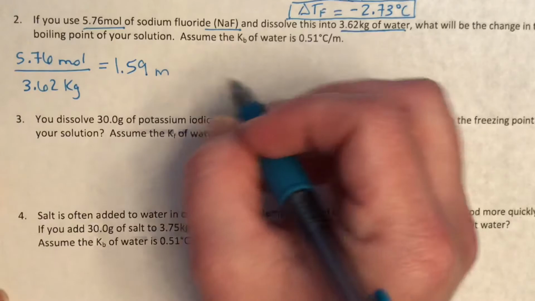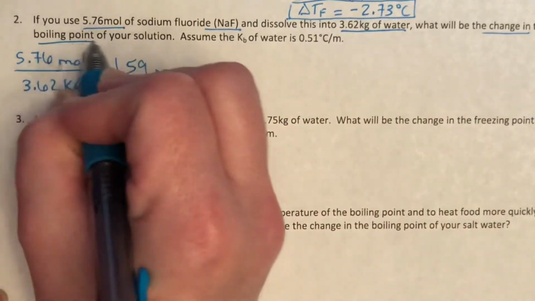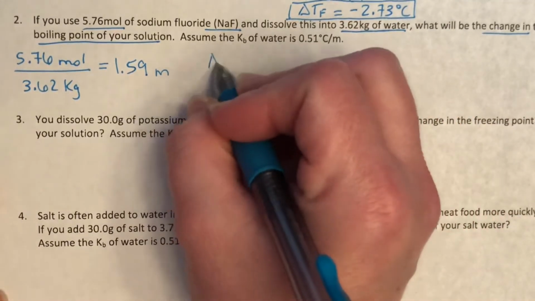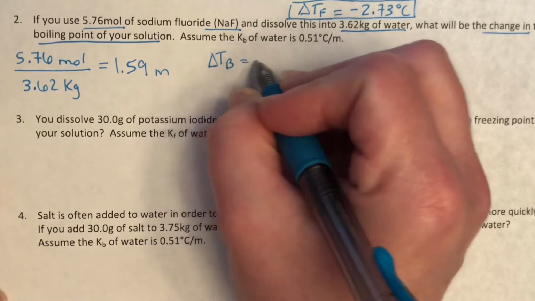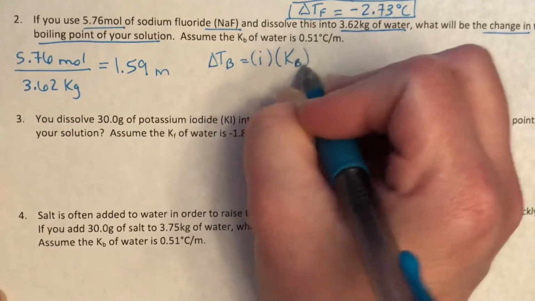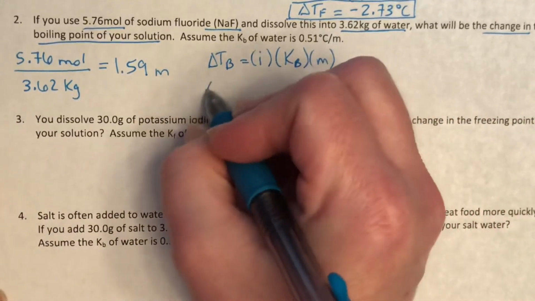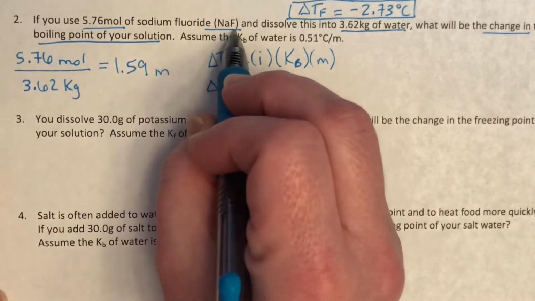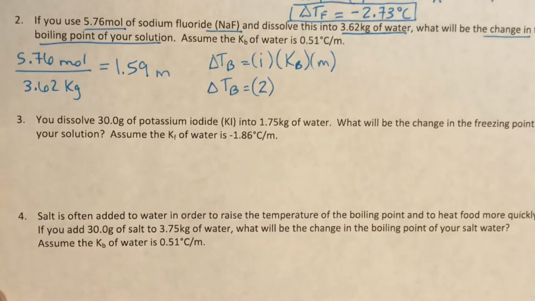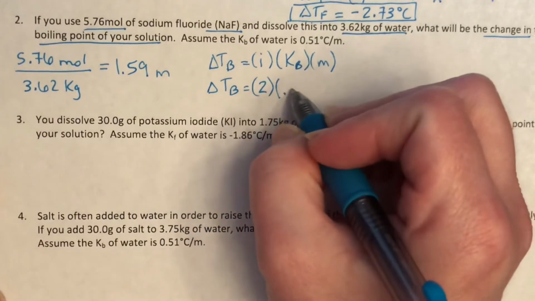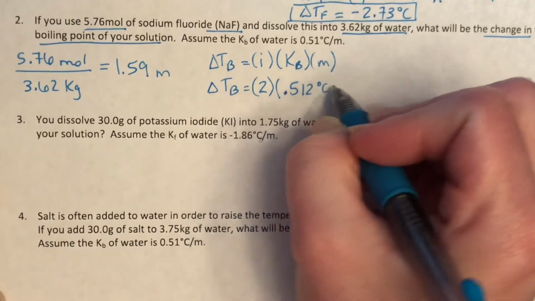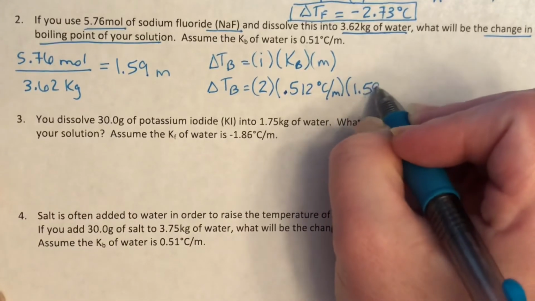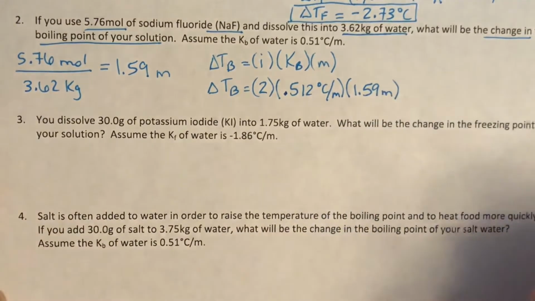Then for our formula, this time they are asking what will the change be in the boiling point. So it's exactly the same formula as we used in number 1, we just have a different constant. The change in the temperature for boiling still equals the i, the constant is for boiling, so we put a b, and then our molality. The i value here will be 2 because sodium and fluorine both break apart into separate ions. They're not a large compound. The value for the constant is 0.512 degrees Celsius over molality, and then your molality that you calculated just a minute ago, 1.59 molality.